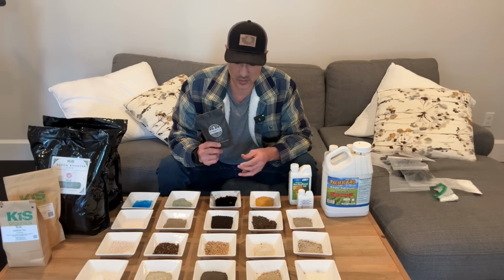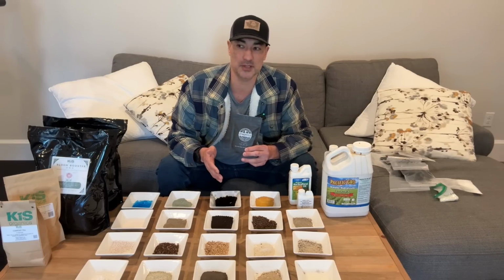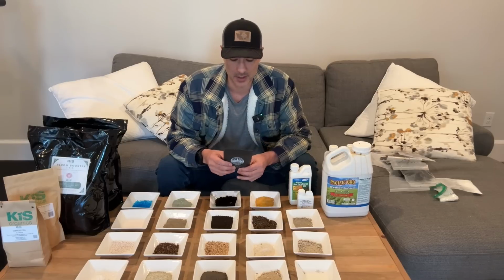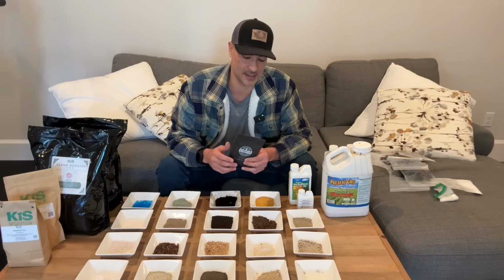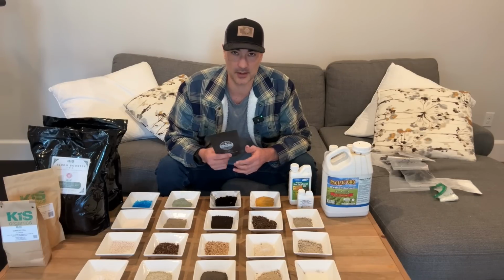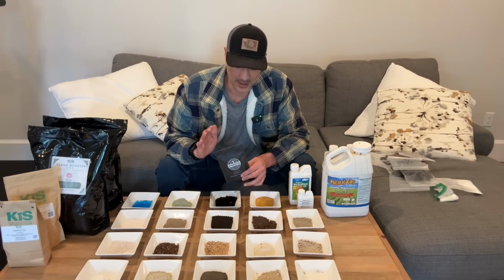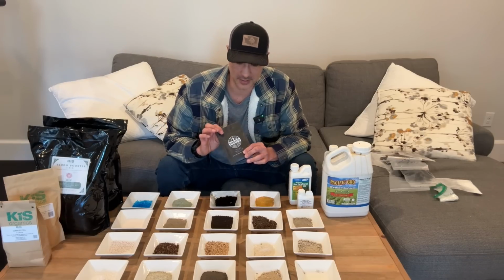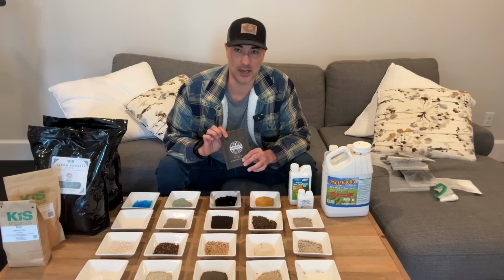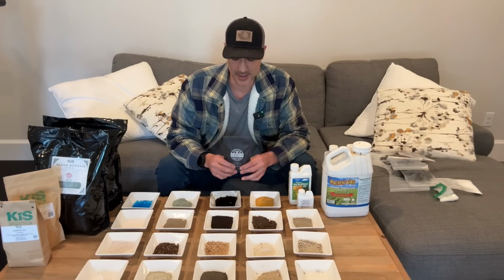And the way you would use this would be a one-time application directly to the roots of your plant when the plant is young. So for things like lettuces, I probably wouldn't bother with it. For things like tomatoes, peppers, maybe your cannabis plant, what you'll see by adding a product like this is higher uptake of phosphorus and other nutrients, better drought resistance, and ability to cope with different environmental abiotic stresses.